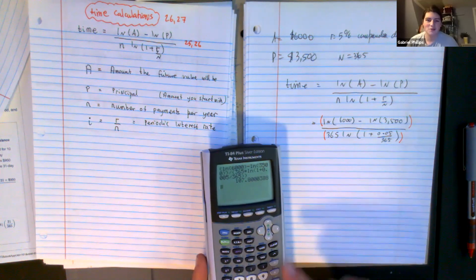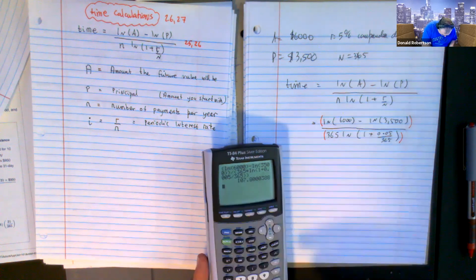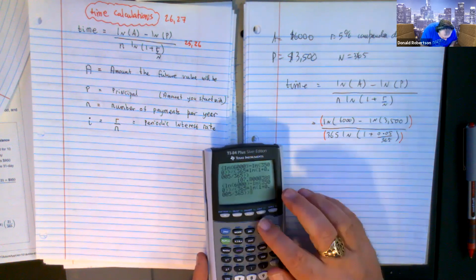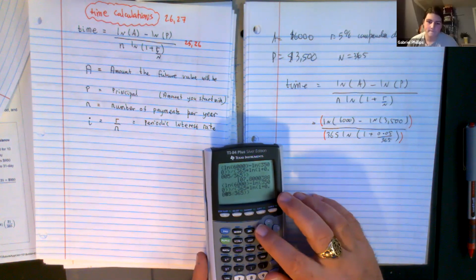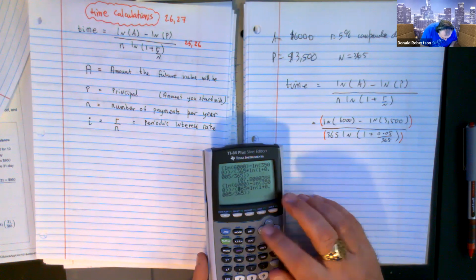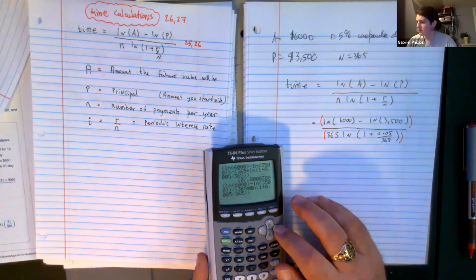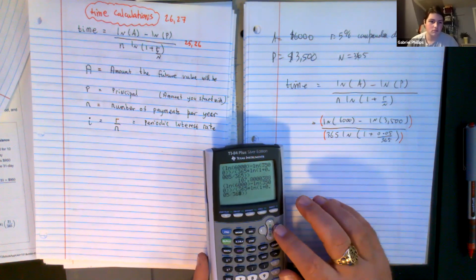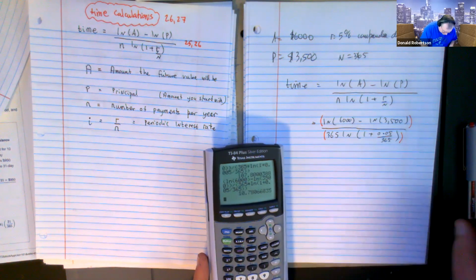If you look at my decimal, I've got an extra 0, right? I can fix that. I'm going to go second entry, which allows me just to go back through my calculation. There. Now I've got the right answer.